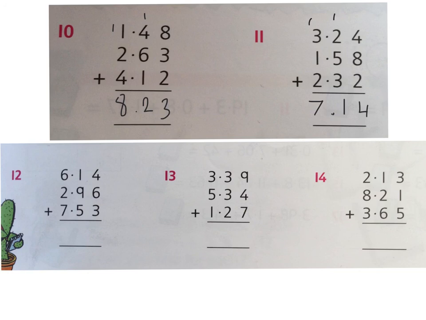Okay, so 4 plus 6 is 10, plus your 3 is 13, so put down 3 and carry 1. 1 plus 1 is 2, plus 9 is 11, plus 5 is 16, so put down 6 decimal point 1. 1 plus 6 is 7, plus 2 is 9, plus your 7 is 16, so 16.63.